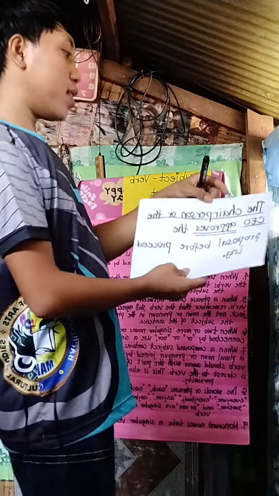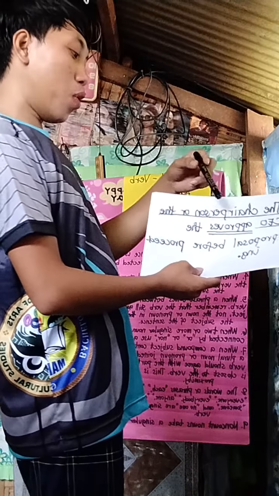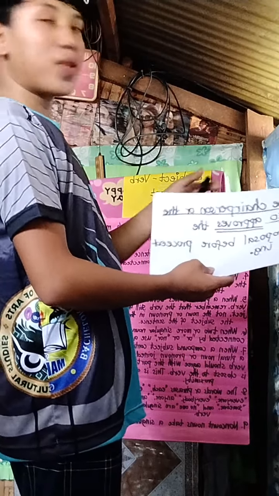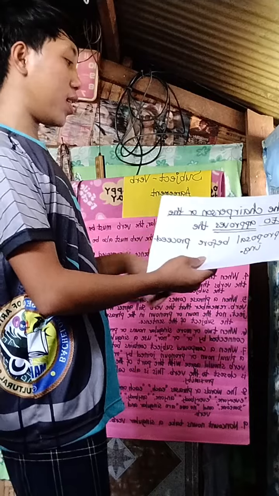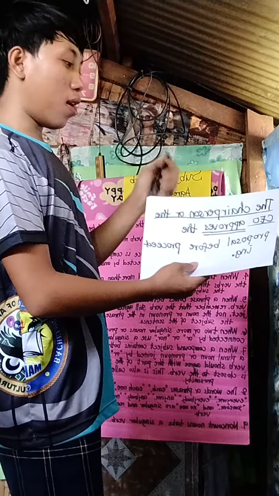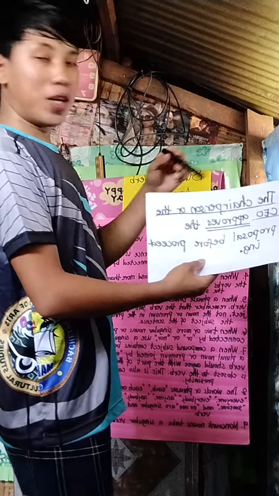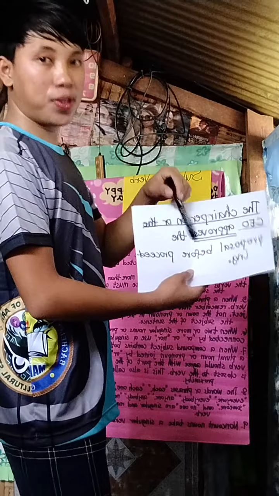So the example is: the chairperson or the CEO approves the proposal before proceeding. Obviously our subject is the chairperson or the CEO, which is singular, and we need a singular form of the verb, which is approves.